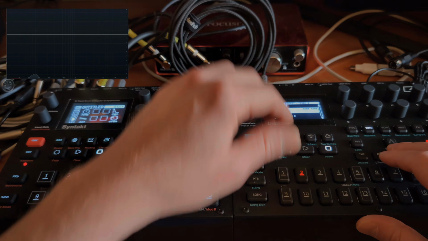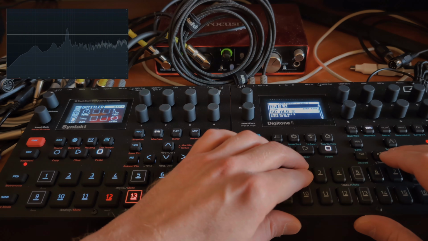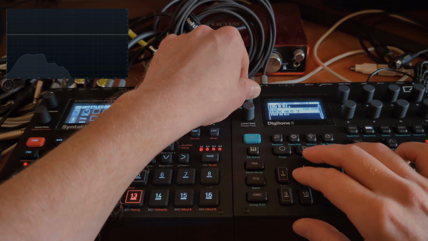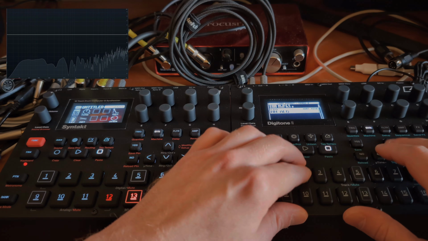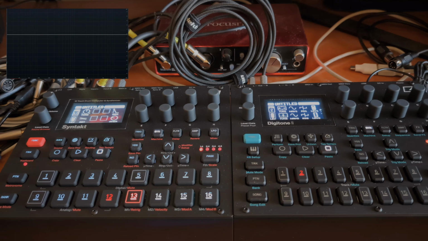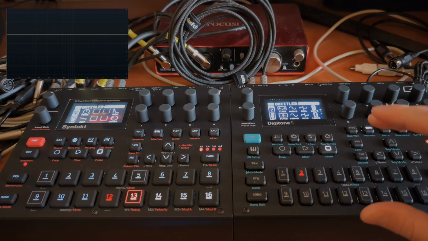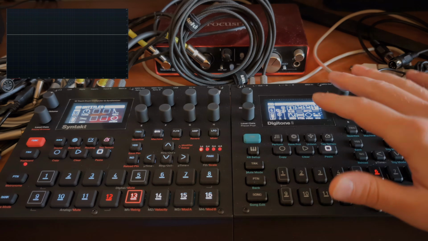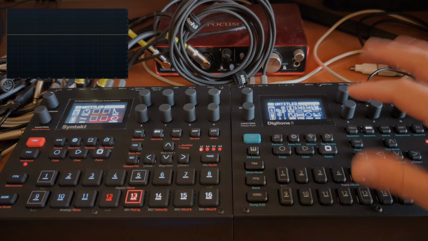This is some kind of a shitty snare drum. Another one, another kick, and some hi-hats. The Digitone II is a very powerful machine. The reason I'm saying this is because they've been very, very generous with the amount of parameters you can tweak on here.